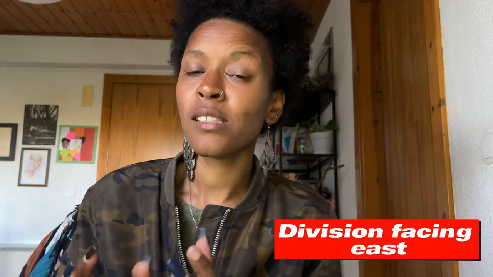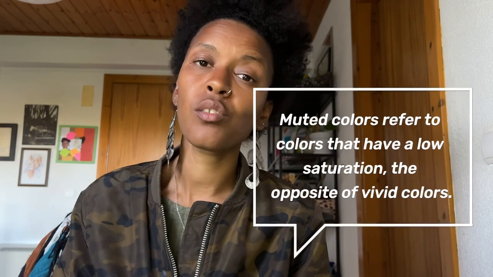Room facing north, normally the light is really cold, so it becomes necessary to choose light and warmer colors. If the room is facing east, the light is harder, so it will be a good idea to use muted colors, but not too cold.